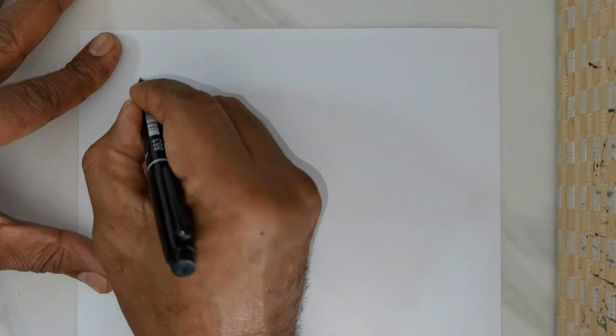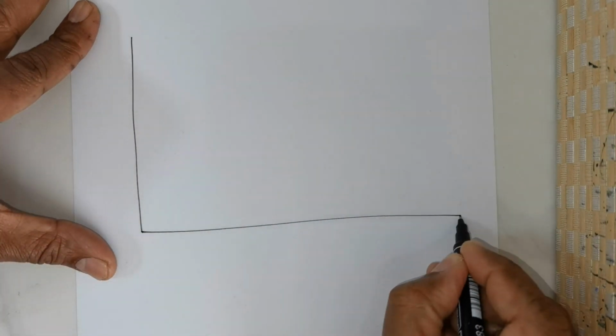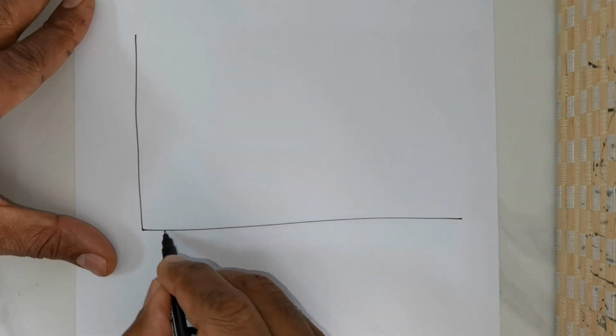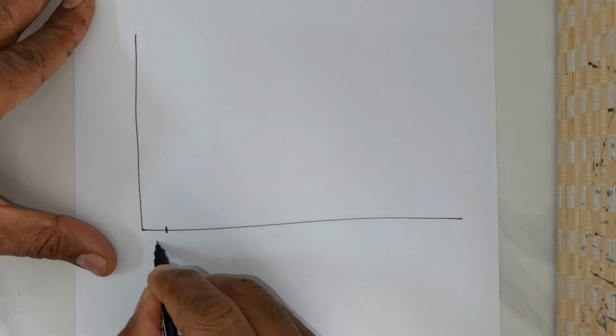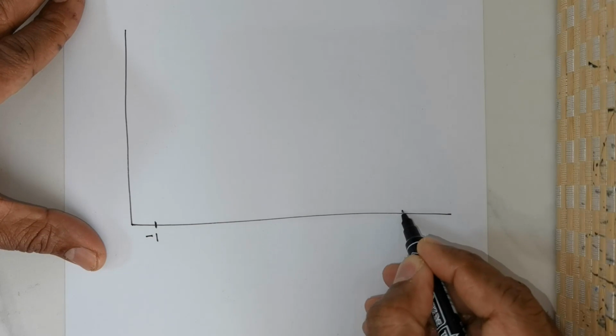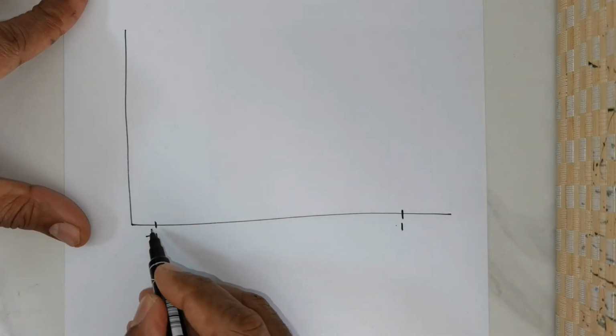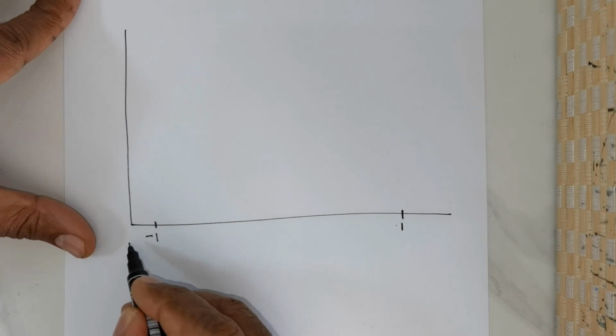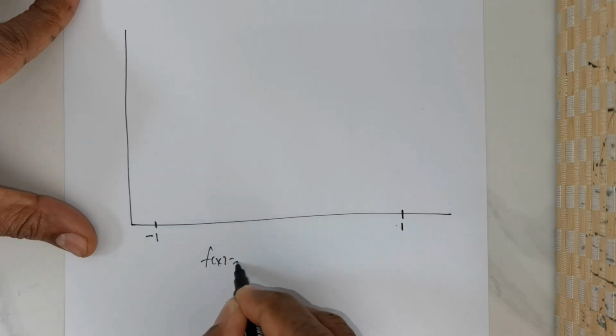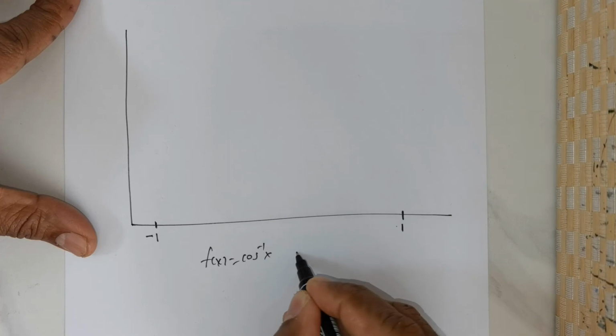So let me draw the graph. I'm going to take this starting point as -1 and this point to be +1. For values less than -1, f of x is equal to cos inverse of x does not exist.